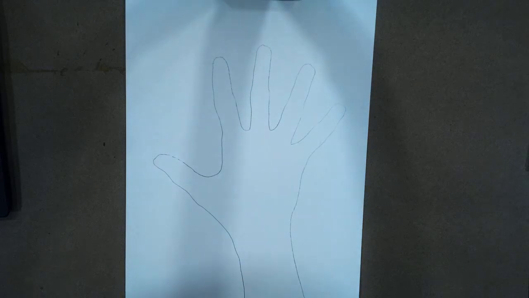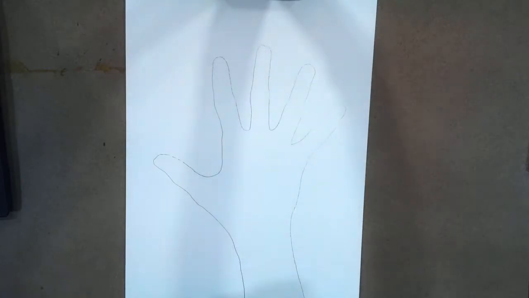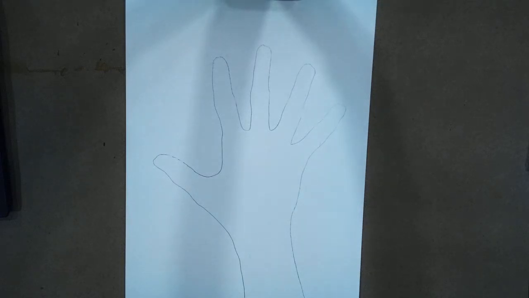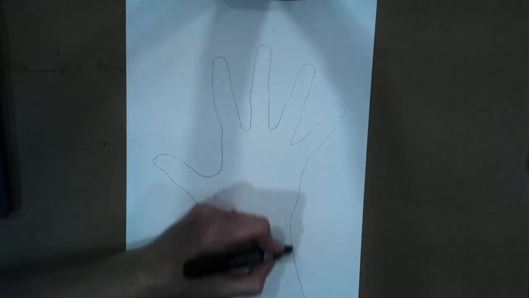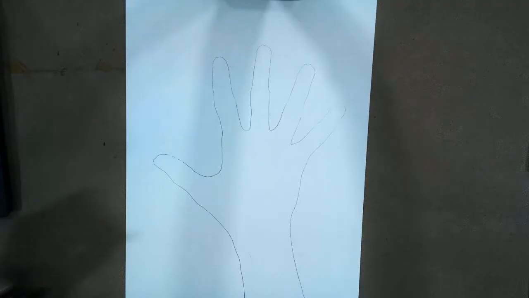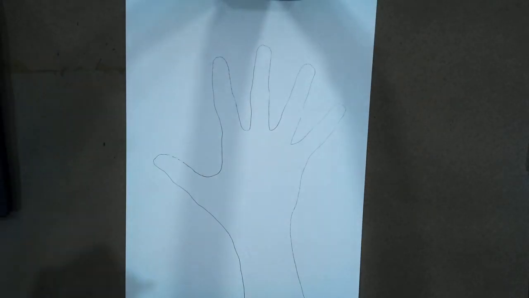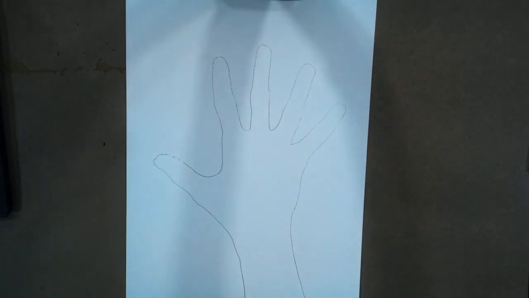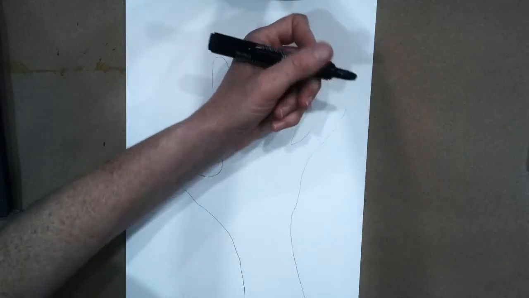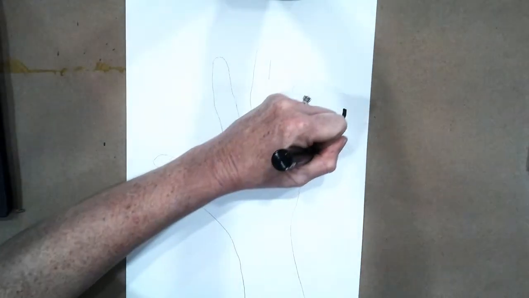Now, you might notice after you trace your hands, sometimes you end up getting little lumps and bumps. What I notice is if you take a marker or a crayon and trace over that line again, you tend to get rid of those little bumps, because the tip of the marker and the crayon is thicker than the tip of the pencil. So I'm just using a marker here.